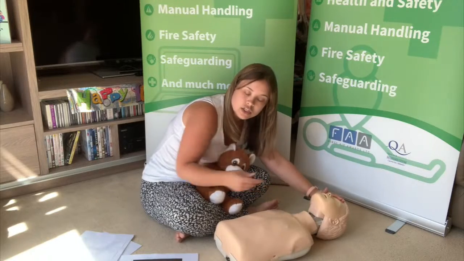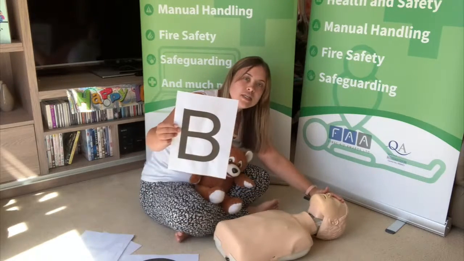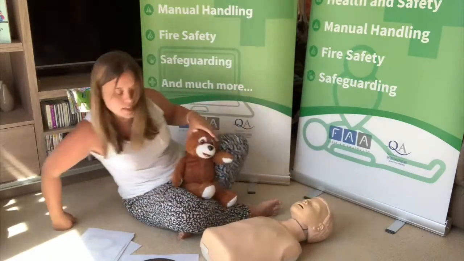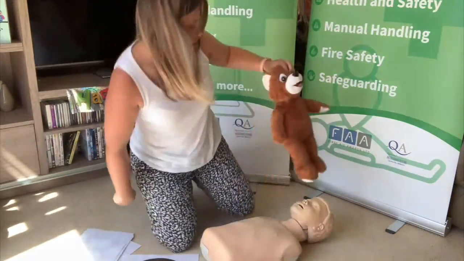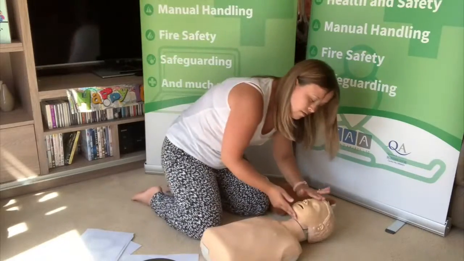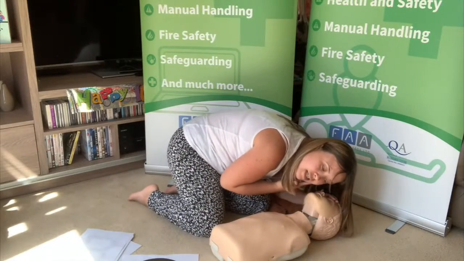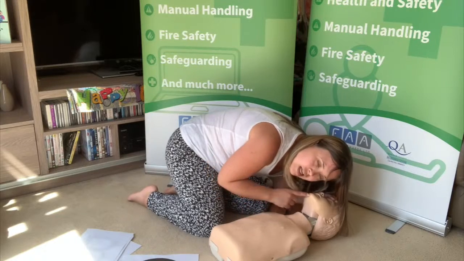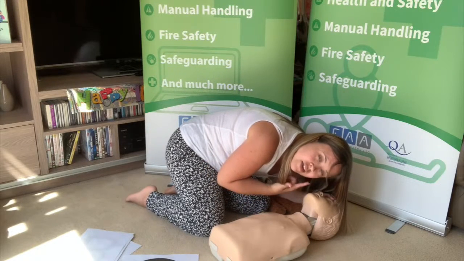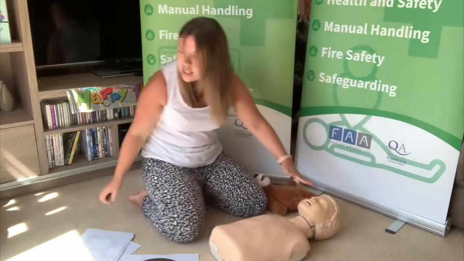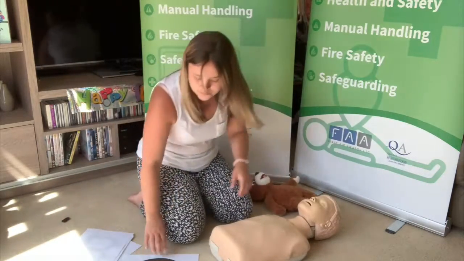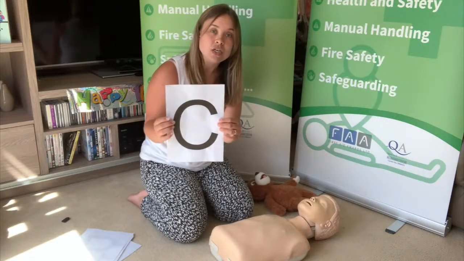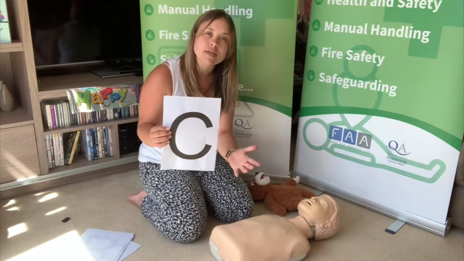So we can then check for the next one, which is breathing. To check for breathing, I'll get on my knees, best way. Forehead and chin back, listening with our ear, looking down to see if the chest is moving, and feeling on our cheek for any breaths. We do that for 10 seconds, okay? Then we know that he's not breathing, and then the C means circulation, or it can mean compressions, or it can mean CPR.